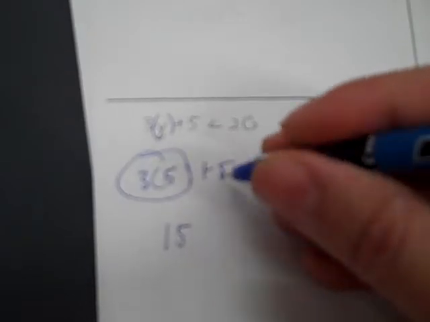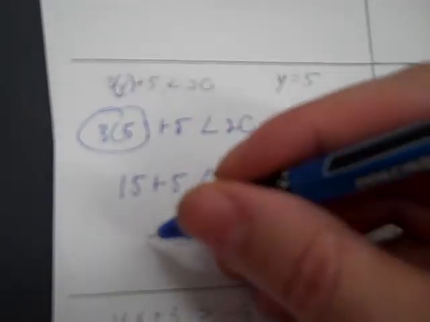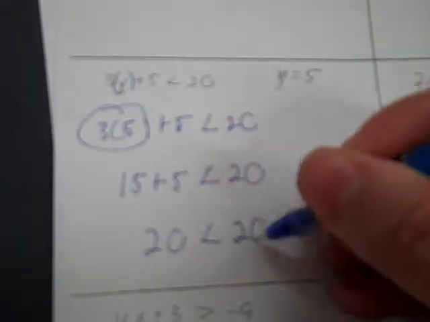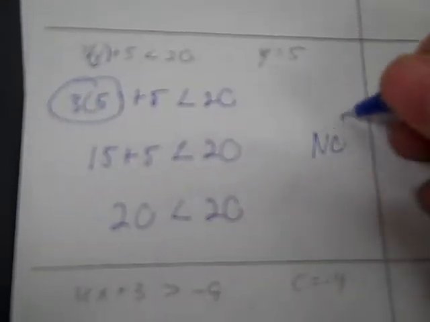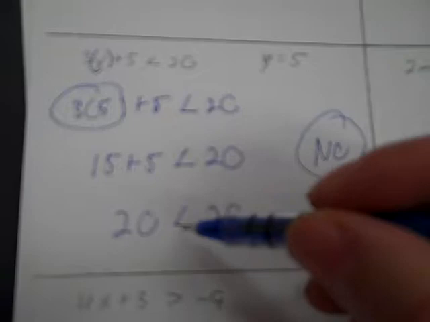Now first you need to multiply. 3 times 5 is 15. And then we have plus 5 is less than 20. 15 plus 5 is 20. Is 20 less than 20? No. For that to be true, so that's a no. It's not a solution. If we have the equals bar, it would be. Okay, if it's equal to, yeah, it would be, but it's not.